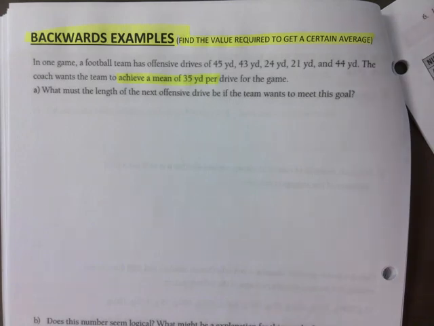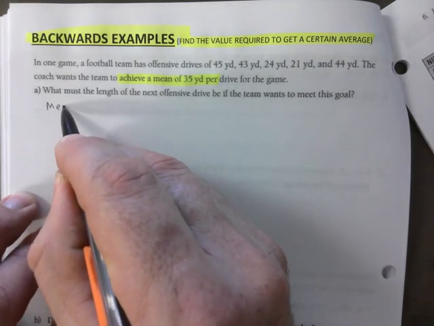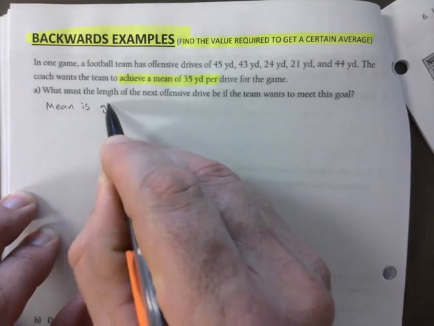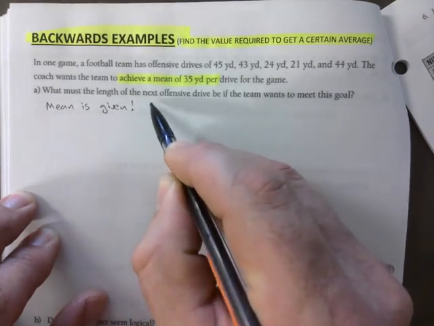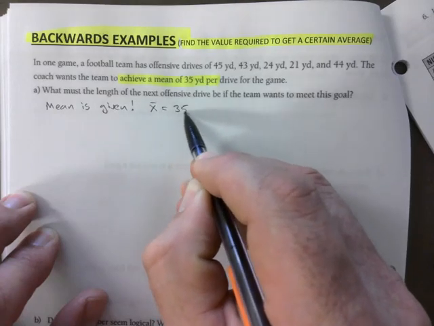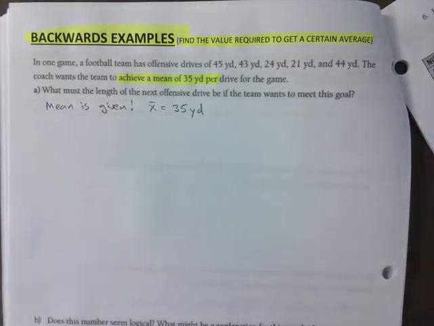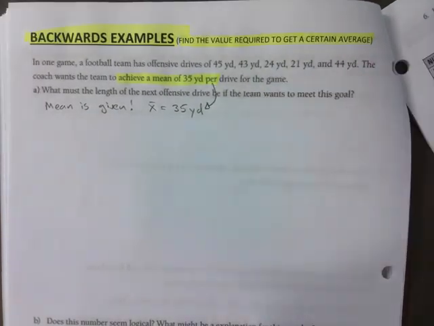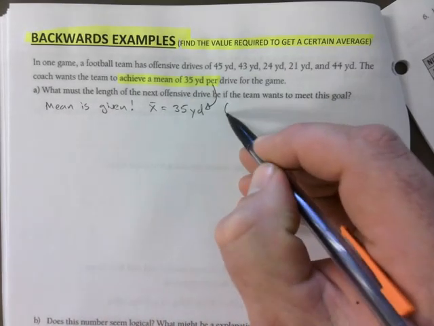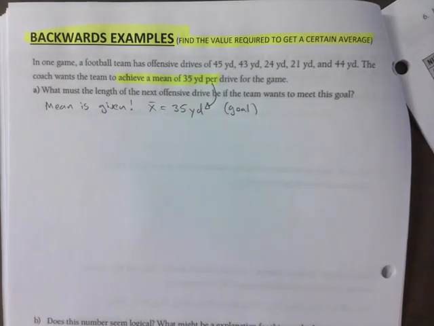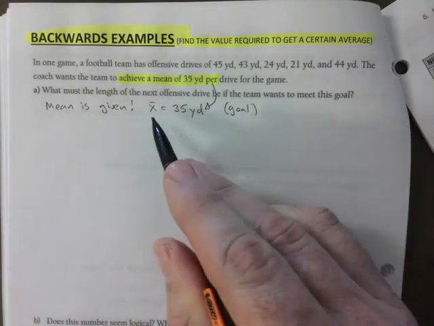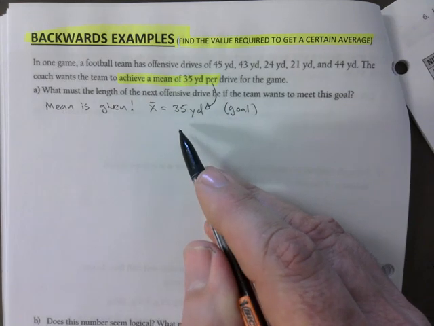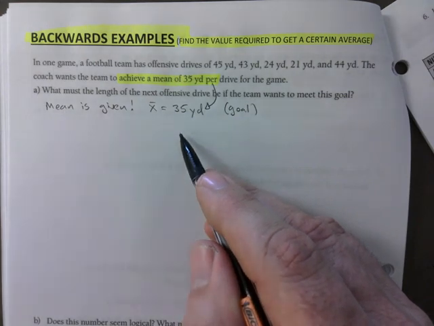Okay. So here it is. First of all, the mean is given, so you're not calculating it. So the mean is what? Our goal, we want a 35-yard average. It's right here, and I'm just going to point to it with an arrow. So that's our goal. This is the goal that we want to achieve. You can fill in the blank, like I want an average of 90 at the end. That's what you want to achieve. How do I get there?